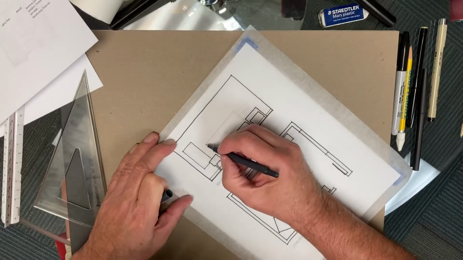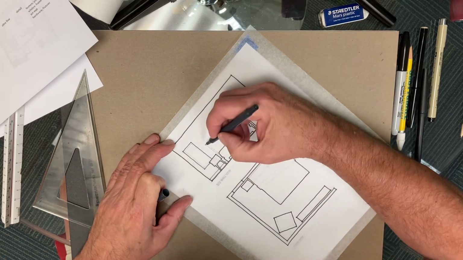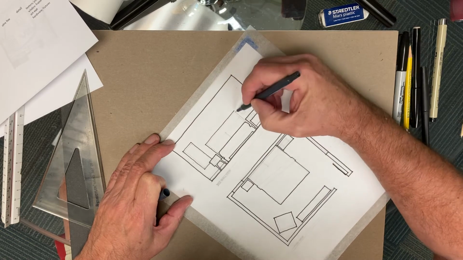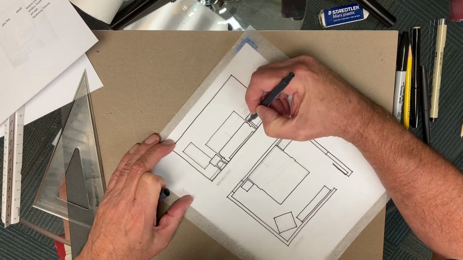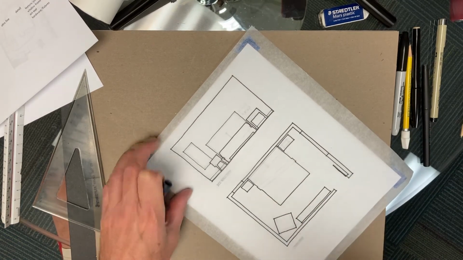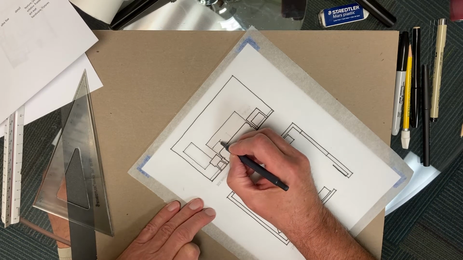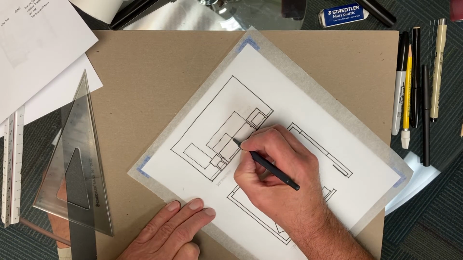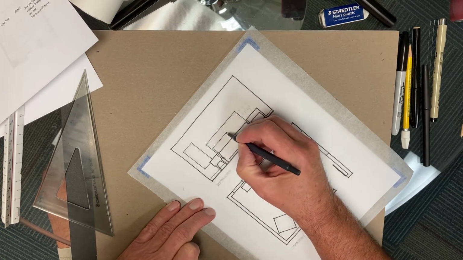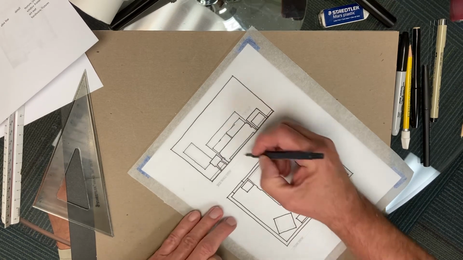All right, it would be the headboard, the outline of the headboard. All right, it would be the pillows. I give my pillows just a little bit of character, so they look like pillows.